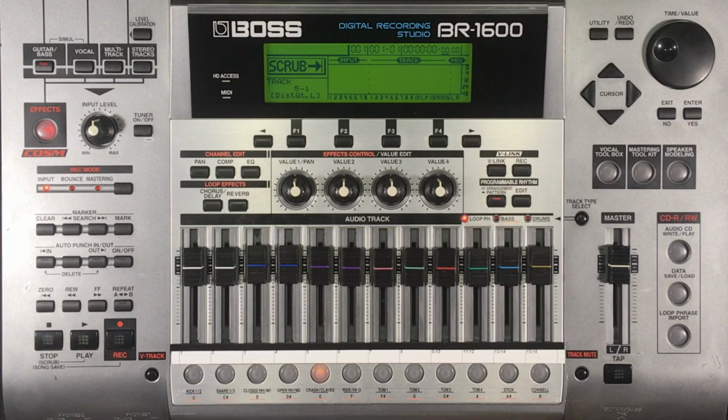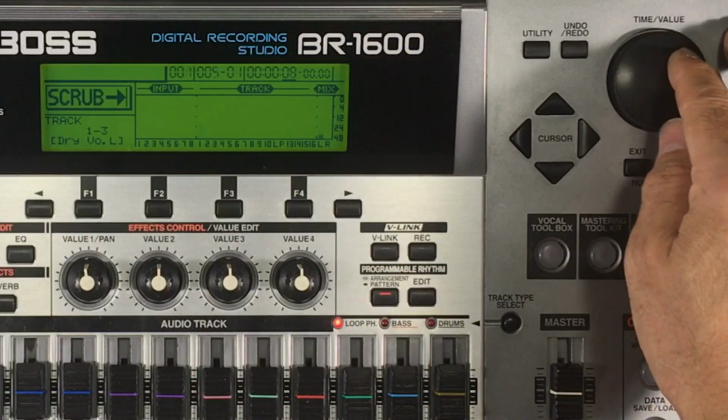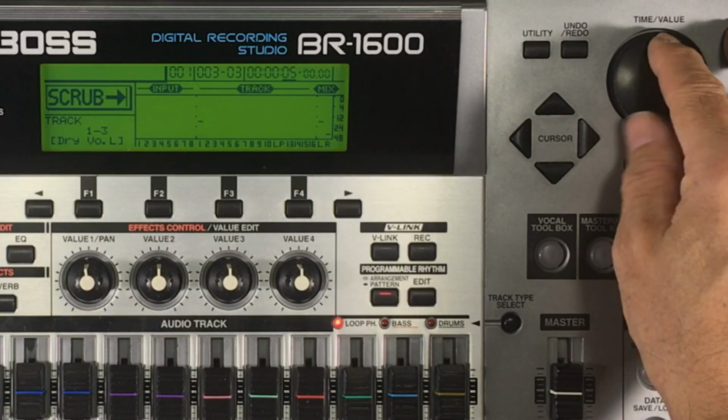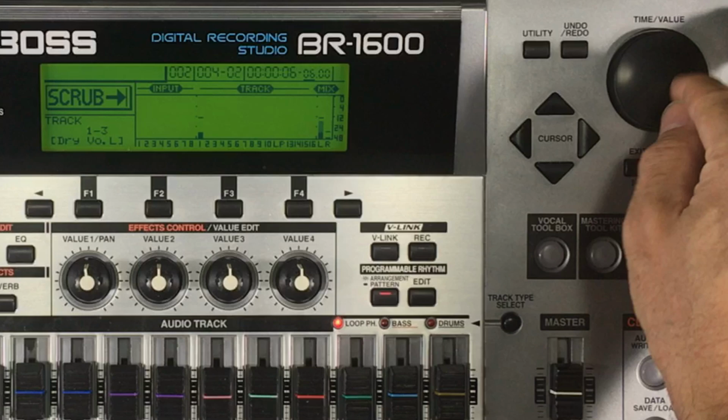The vocal on this song is in stereo and uses track 1 and 2, but you can only scrub on one track at a time. Let's use track 1 to start by pressing the track 1 arm button. Let's highlight the second field and scroll until we can hear the start of the vocal. Now we can switch to frames to pinpoint the exact edit location.